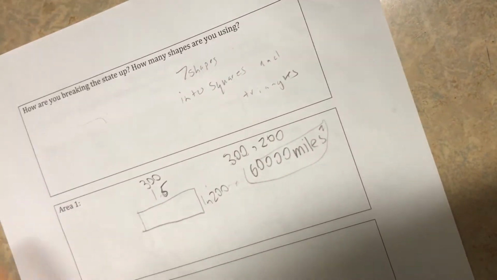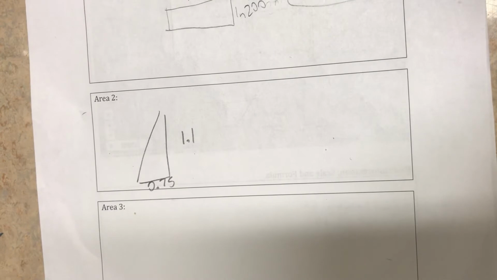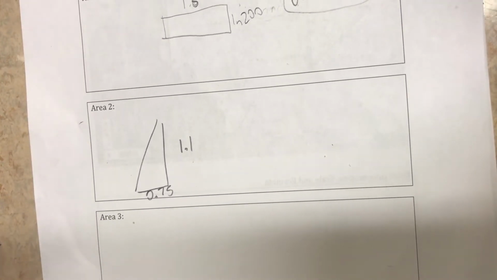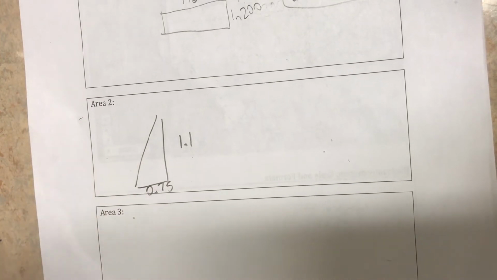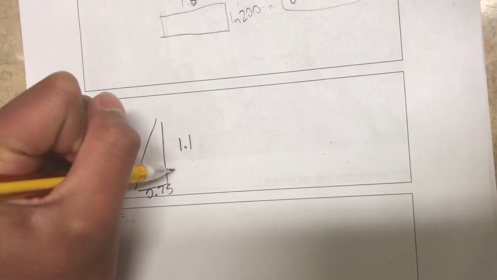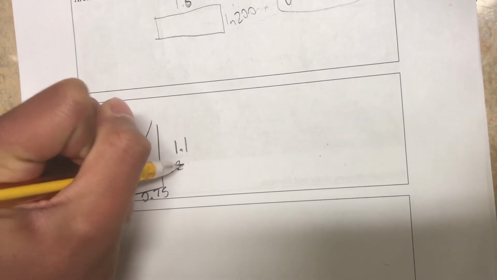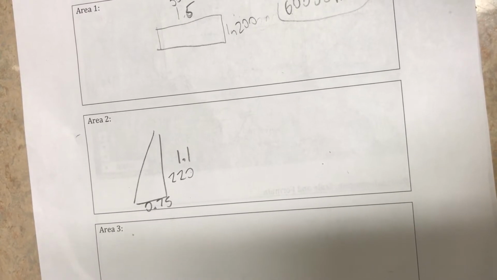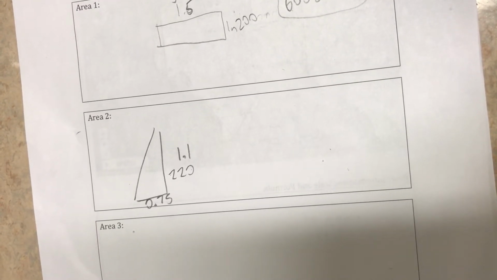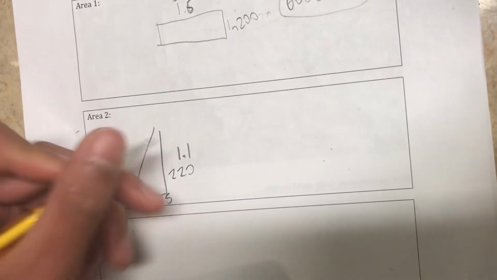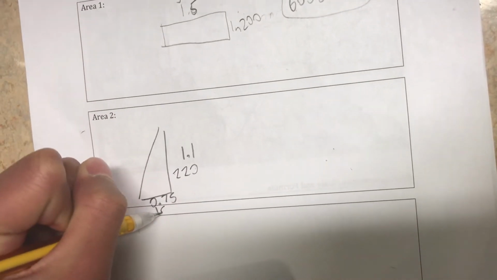That's the first area. So our next shape is a triangle, so we're going to be using base times height times 1/2, but first we have to convert inches into miles. So 1.1 divided by 0.5 is 2.2, and we times it by 100, which is 220, and 0.75 divided by 0.5 equals 1.5, and then we times that by 100, and we get 150.